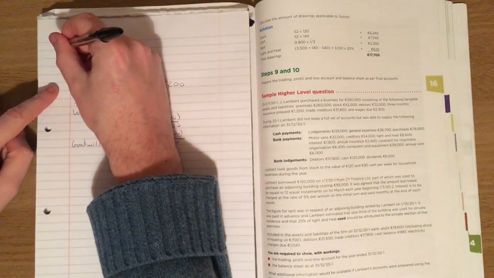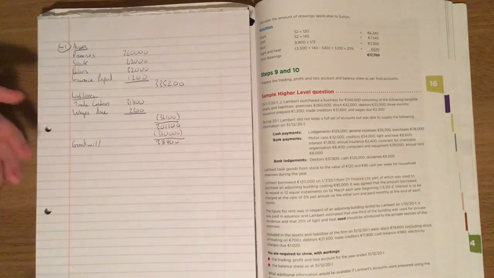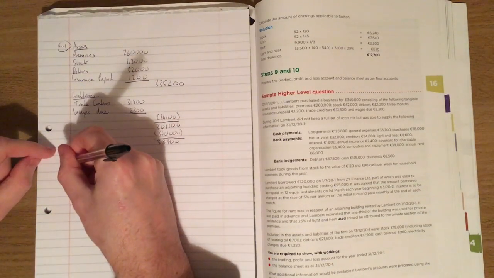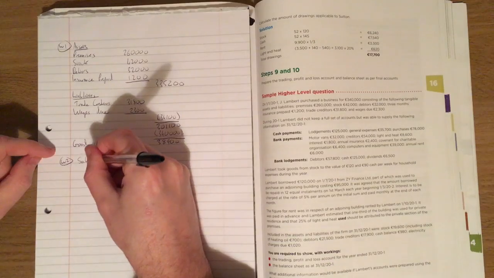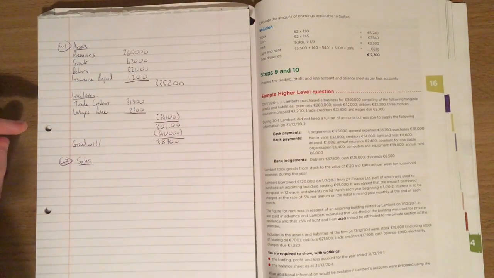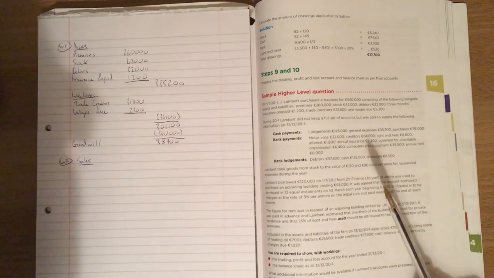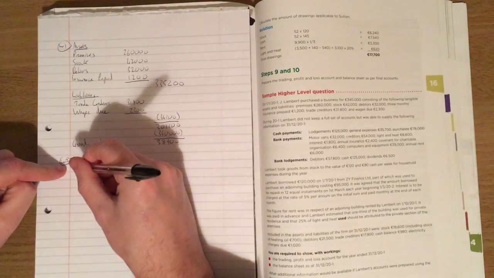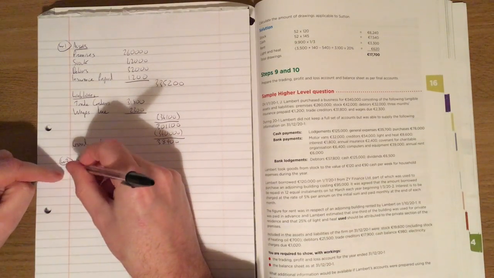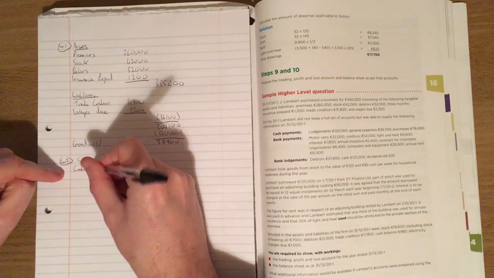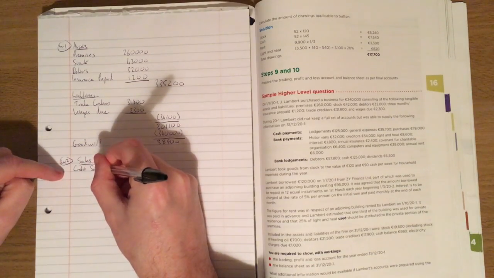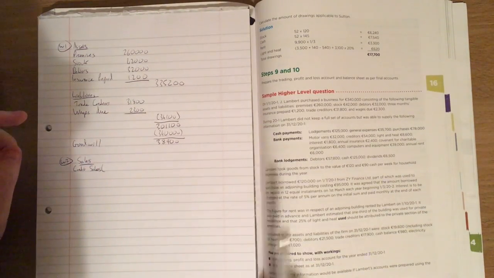All right, so I'll call that working 1 for the goodwill. Working 2 then will be sales. All right, and he's going to have some credit sales and he's going to have some cash sales as well. Credit sales. How does he get those?